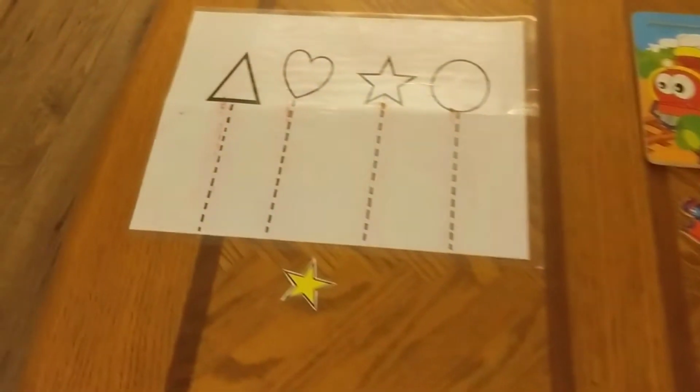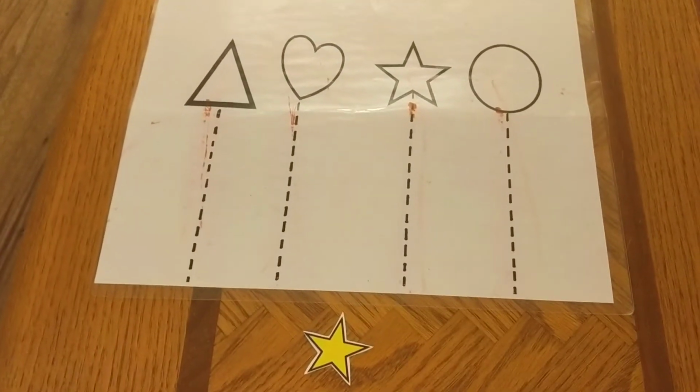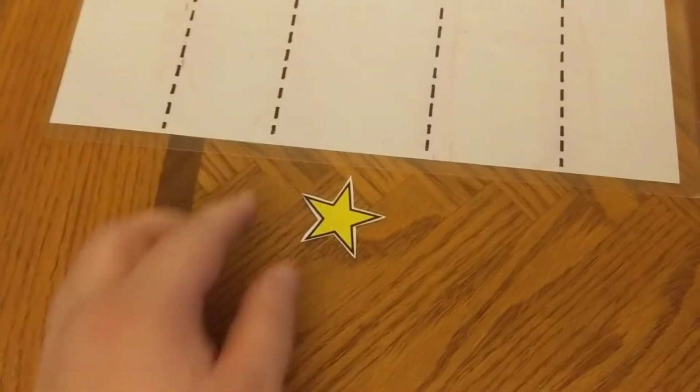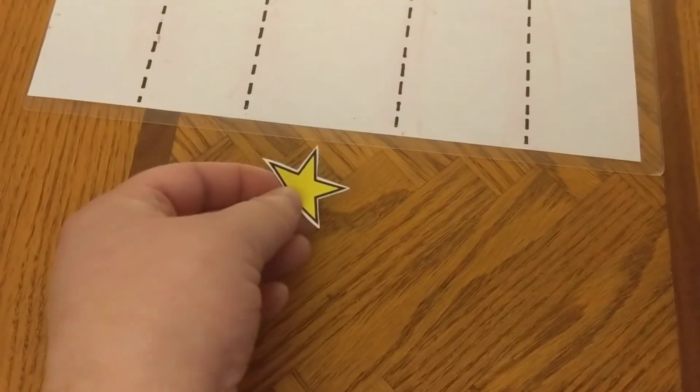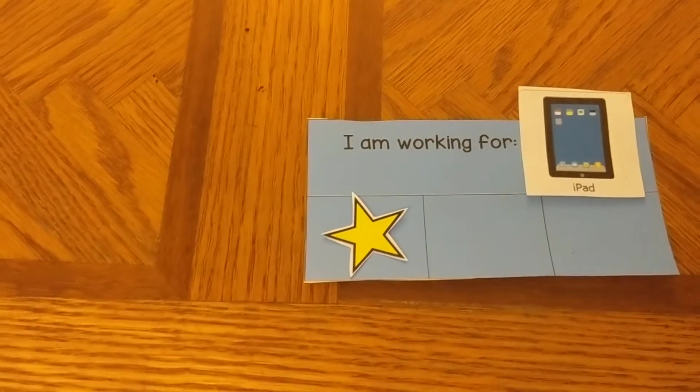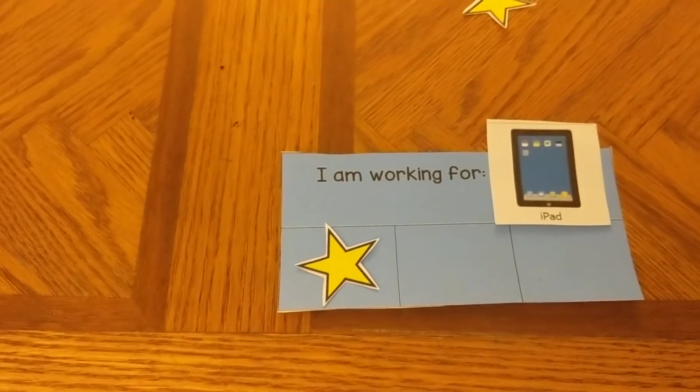From there, when you're at your workspace, as soon as the activity is completed, so we do our tracing activity first, as soon as the lines have been traced and completed, you're going to take the star that's at the bottom and you're going to move it over and show that they've earned their first star.